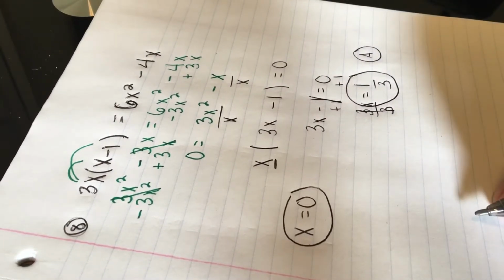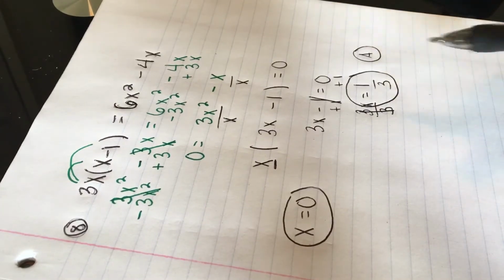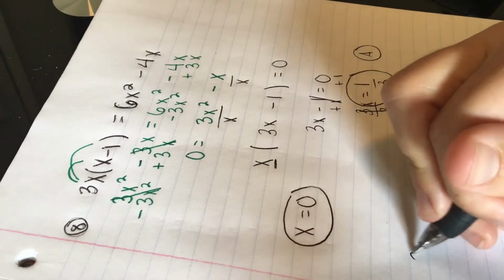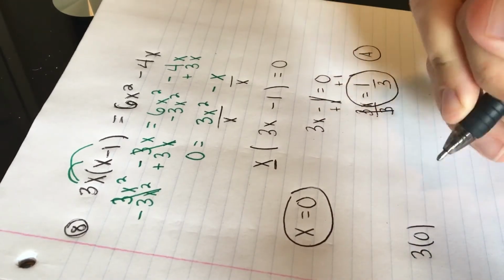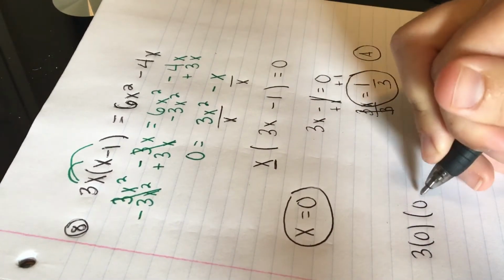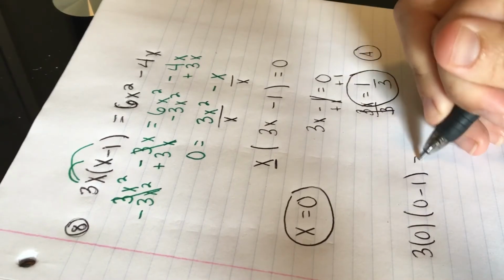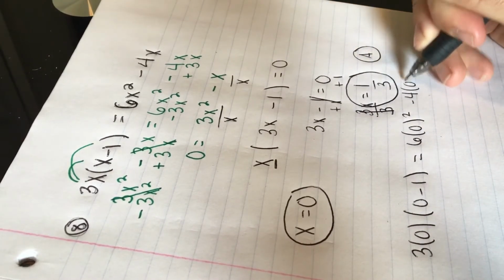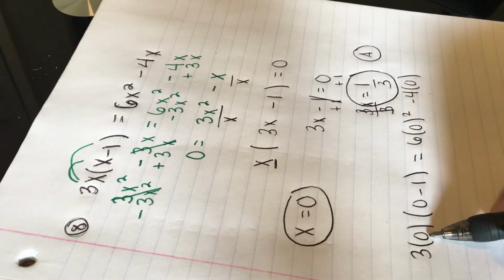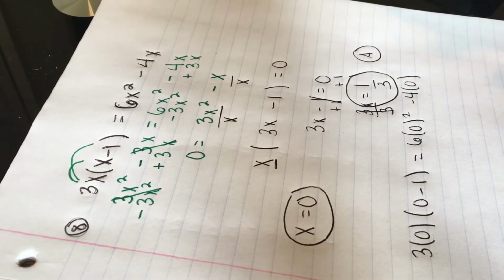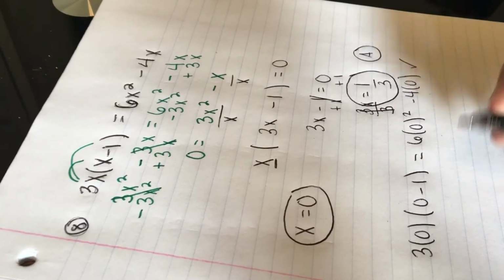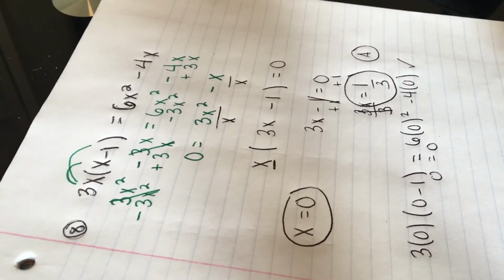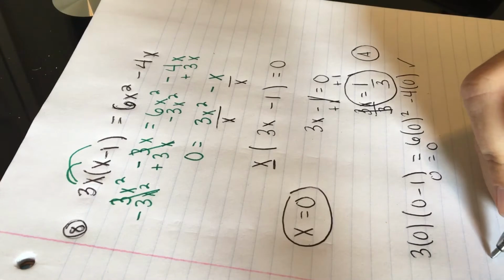Now keep in mind, you do always want to check your work. So if I come back up here to my original equation, I have 3 times 0, and then 0 minus 1 equals 6 times 0 squared minus 4 times 0. Well, that's times 0, that's times 0, that's times 0. Those all check out. I'm going to get 0 equals 0. My 1/3, it's a little bit more of a problem, but we can work it out.